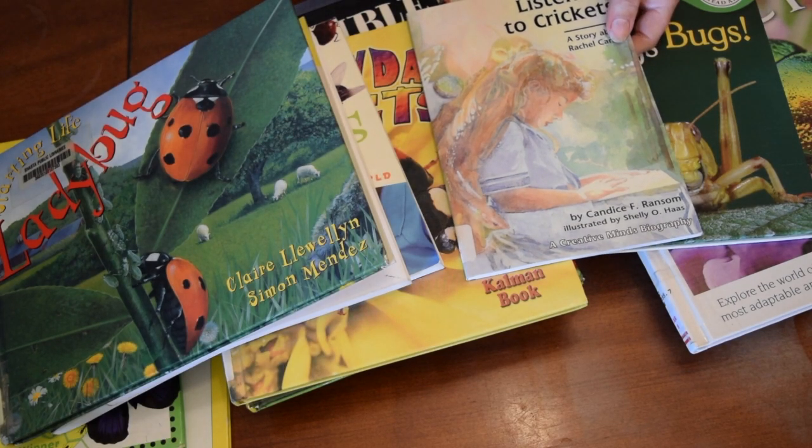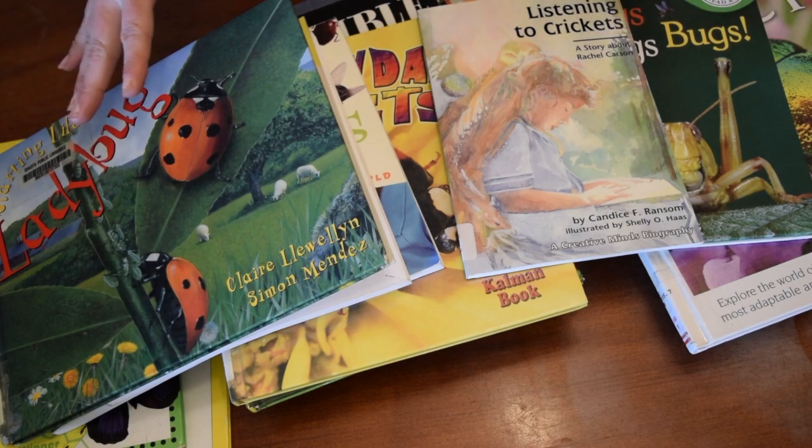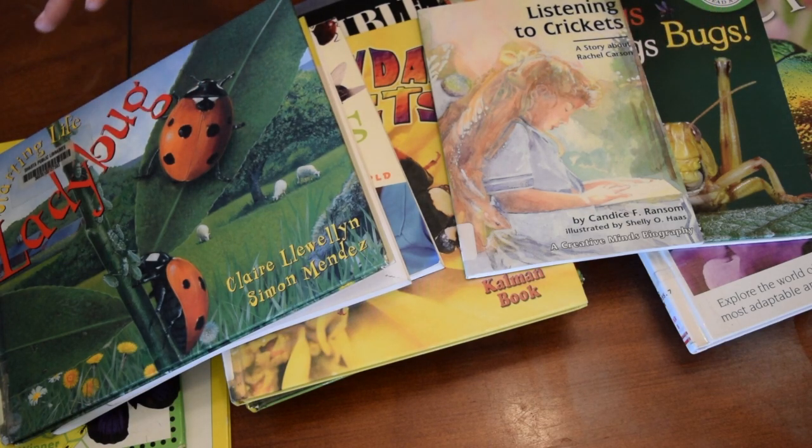Everybody, this is Lee with Creative2xmom, and today I want to share with you all the resources that we are using to put together our insect unit.